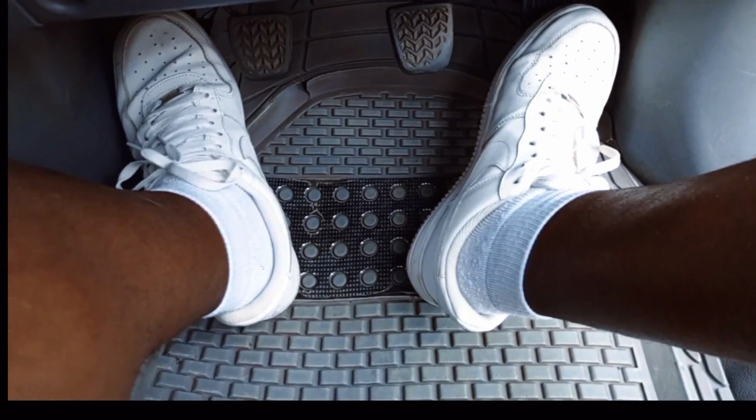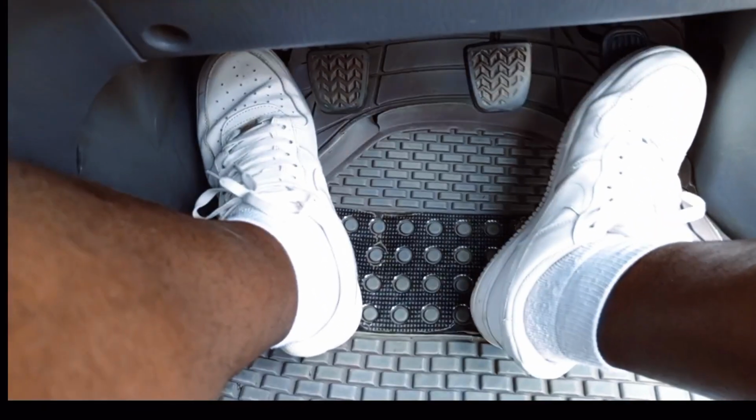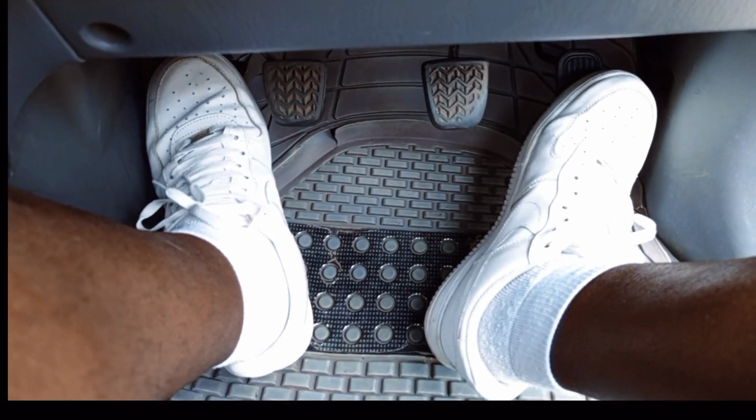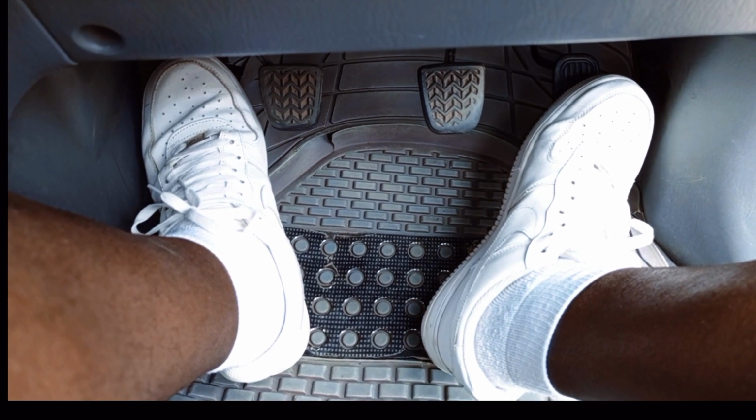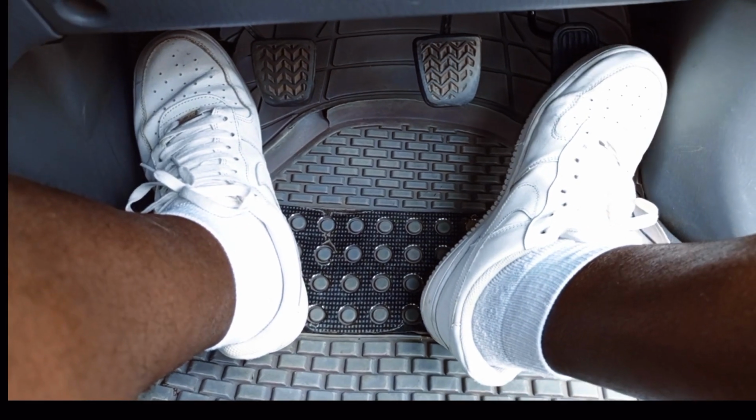Thank you so much, and let's do it again next time on other aspects of manual transmission, including how to start your car on the hills without reversing, what we call hill start.